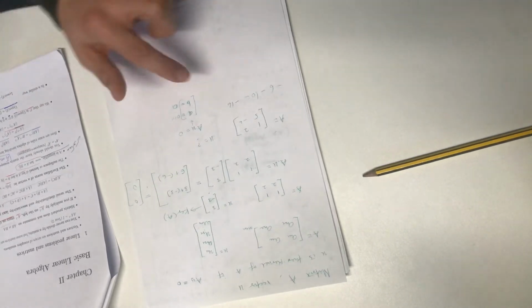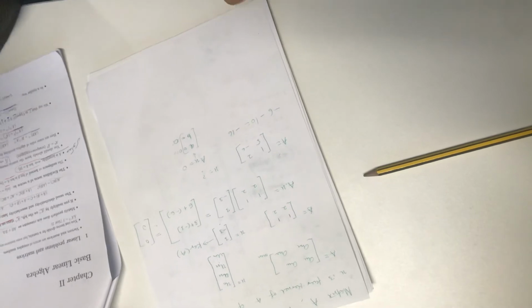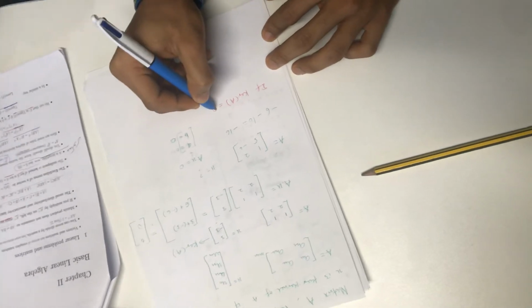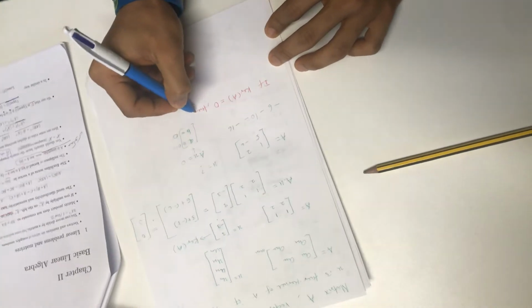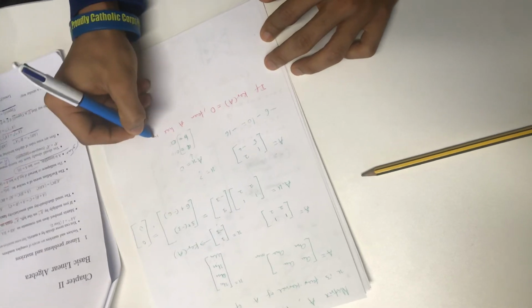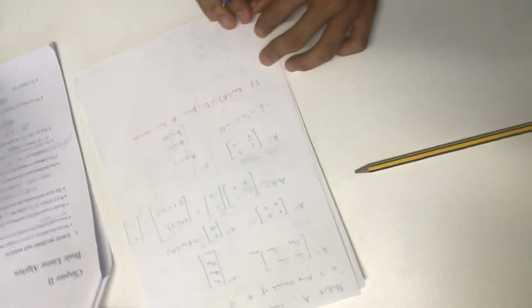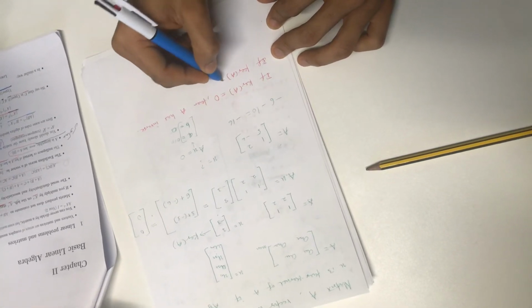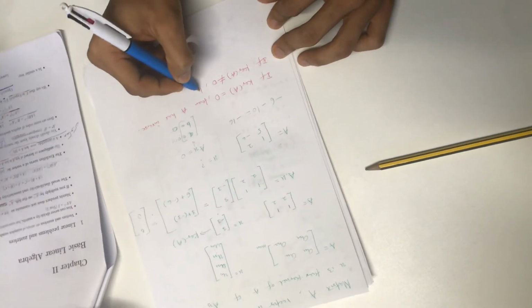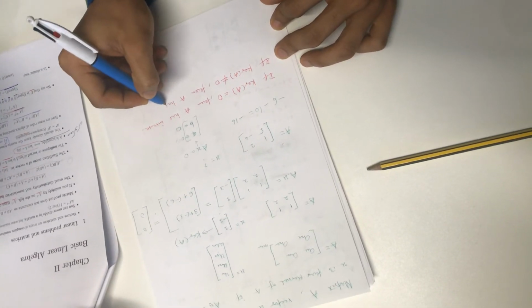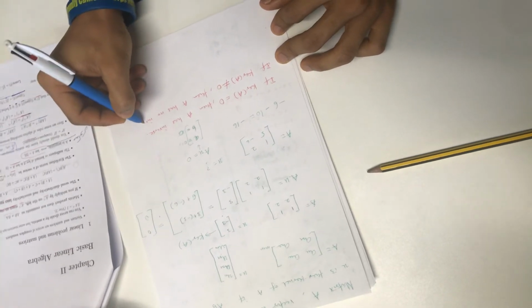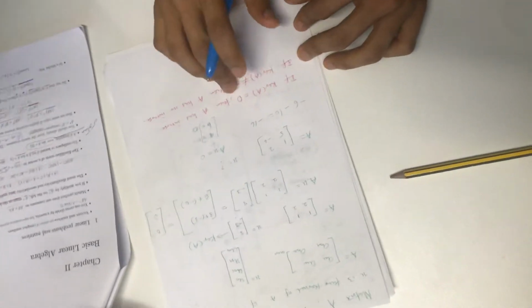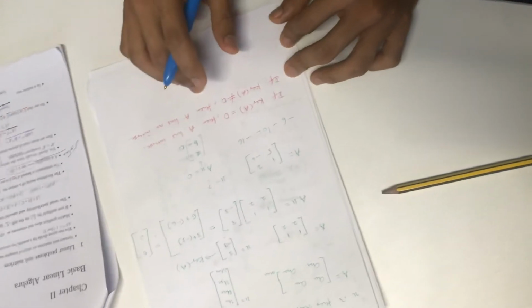Can you explain again? See, let me write a rule. If the kernel of A equals 0, then A has an inverse. If the kernel of A is not 0, then A has no inverse. That's it. Are you good? So if the kernel is 0, there's an inverse. If the kernel is not 0, no inverse.